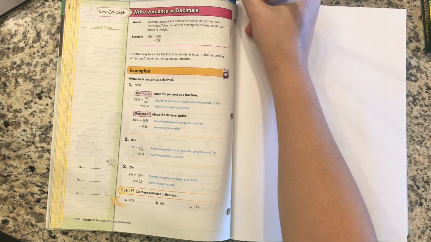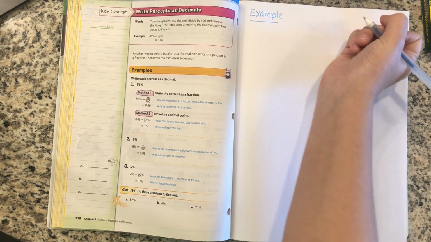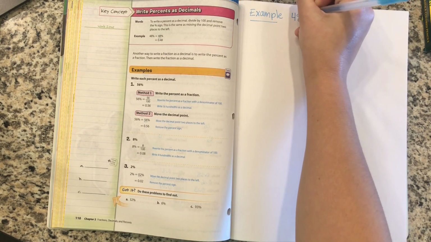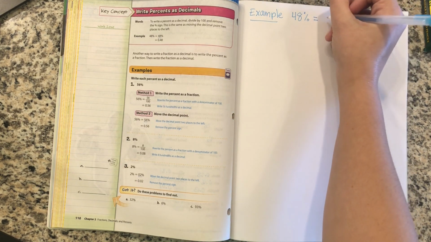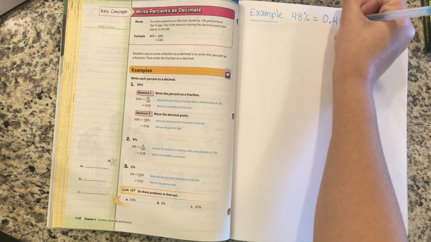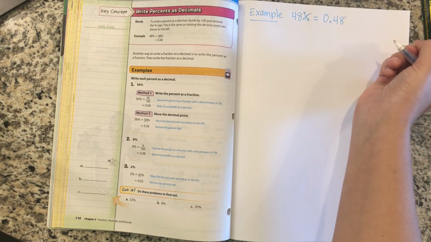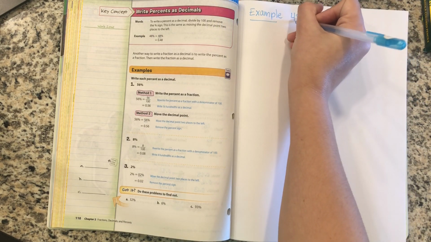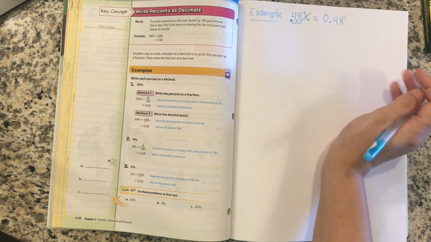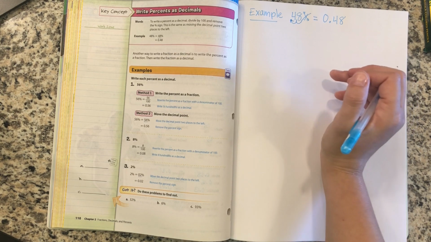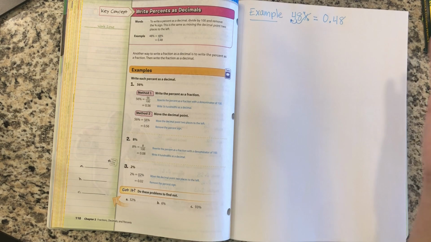So the example, I'm gonna write some things on another sheet of paper so it's a little bit easier to see. So the example, 48% would be the same as 0.48 or 48 hundredths. So what I did was I got rid of the percent sign and I moved my decimal point 1, 2 places to turn it into a decimal. Another way is to write a fraction as a decimal and then go from there.